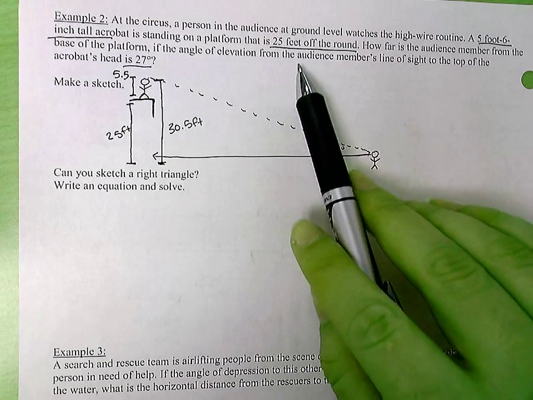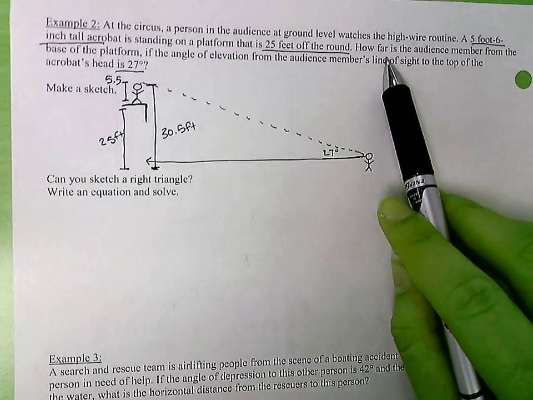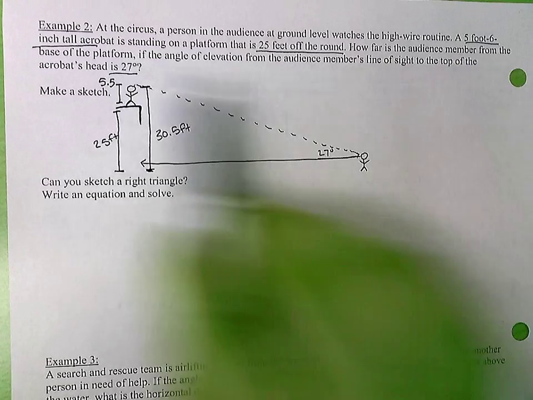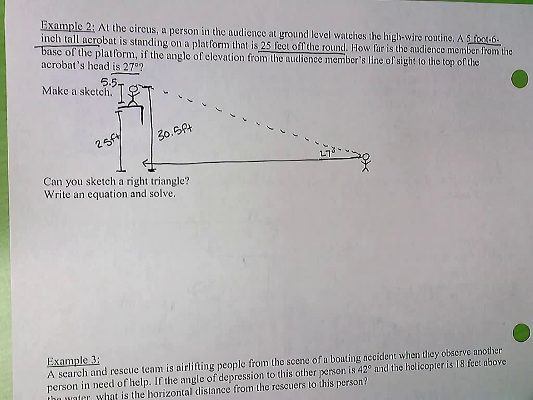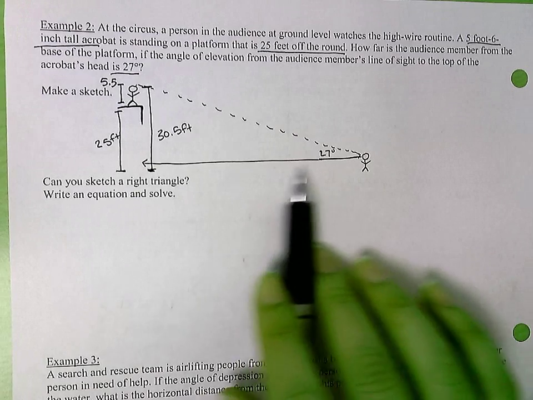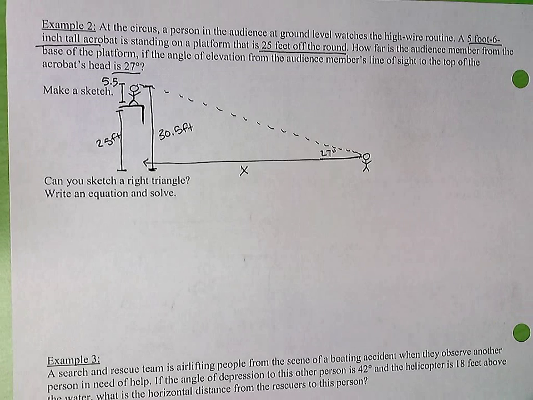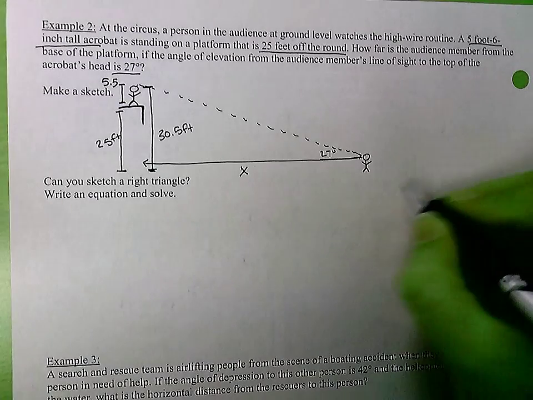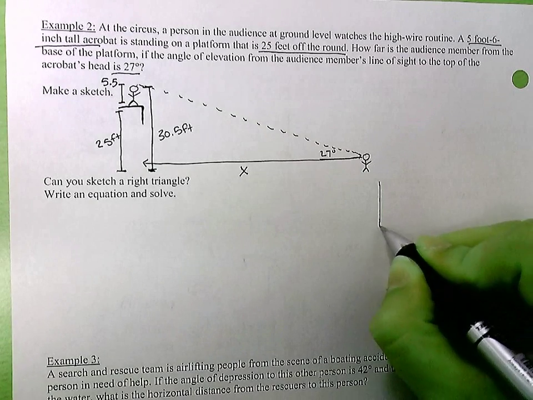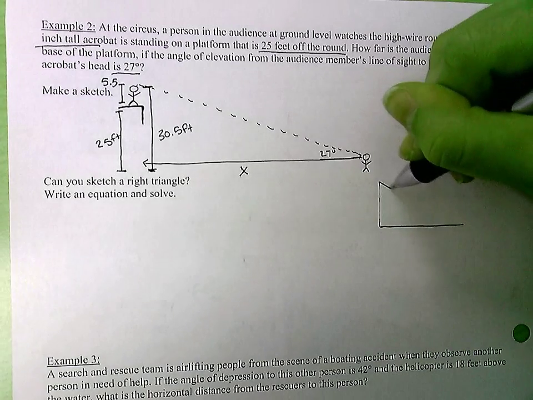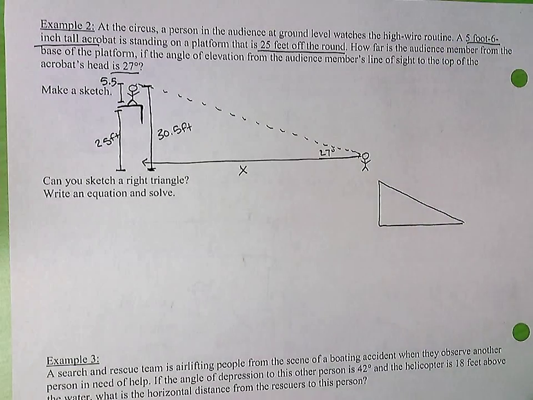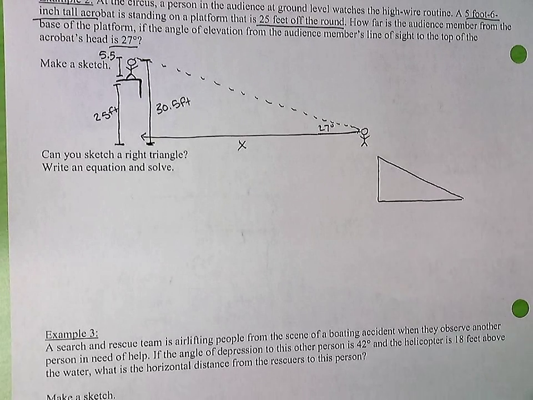Now, in our problem, we want to find how far the audience member is from the base of the platform. So we're looking for that horizontal distance again. Now that I have this picture drawn in and I know the lengths, I'm going to redraw a right triangle off to the side just so it's easier to look at. It doesn't have to be smaller; you can draw it the same size. I just tend to draw it smaller.